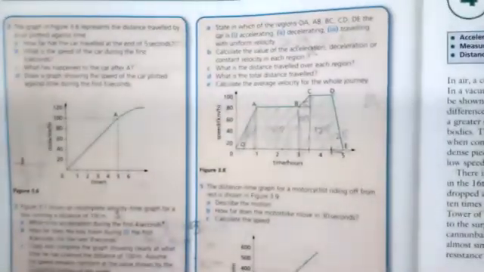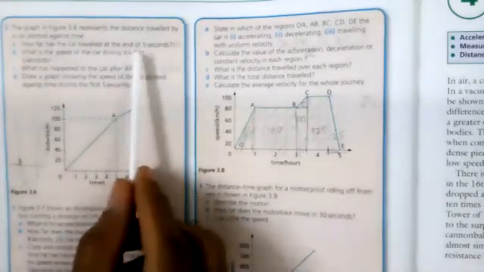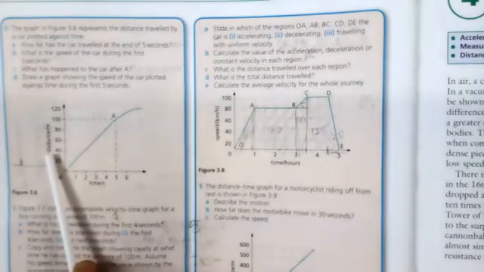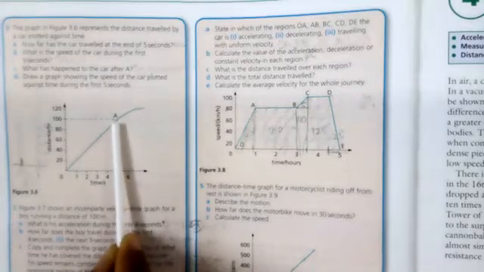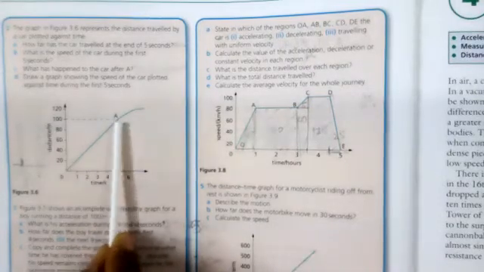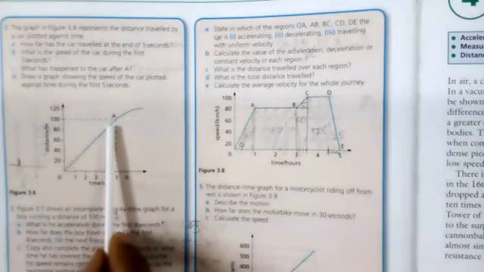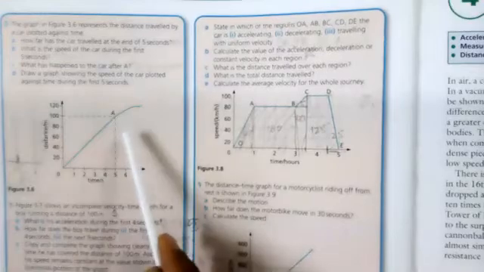Okay, now question number 2. The graph in figure 3.6 represents the distance traveled by a car plotted against time. How far has the car traveled at the end of 5 seconds? So again, this is a graph of distance against time. So what is the total distance traveled? Easy. 100 kilometers, right?